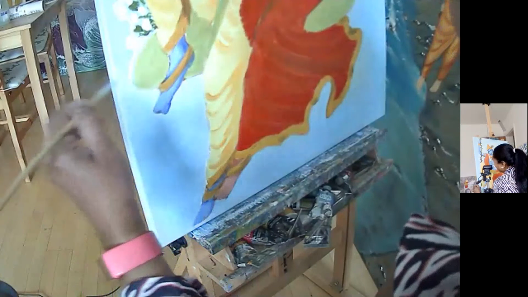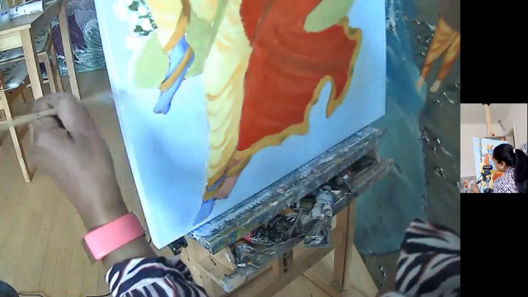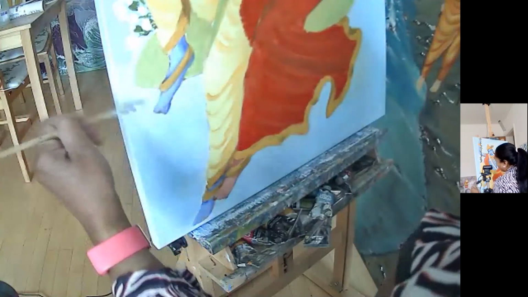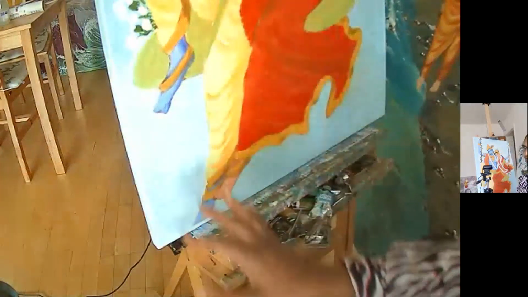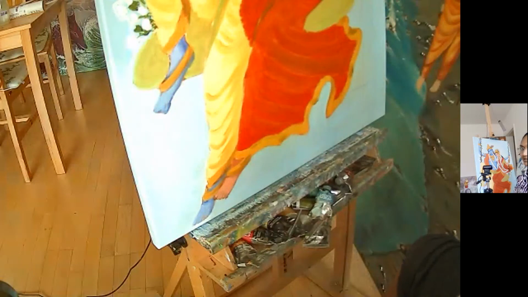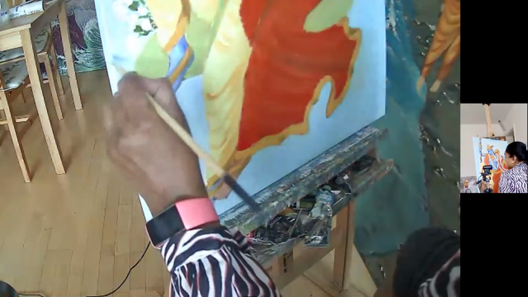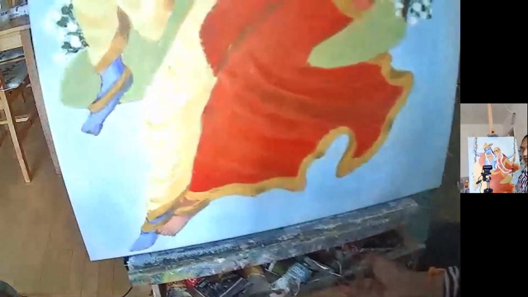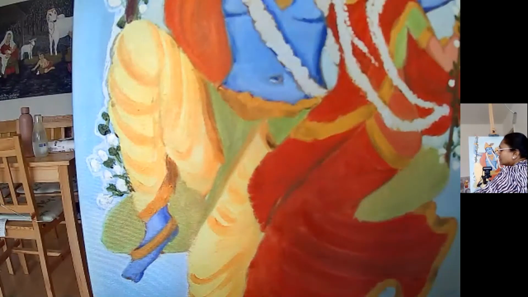Otherwise, can you see how my brush angle is? I am pulling the color, moving in that direction to give it a balance and make sure the sides are also taking the same direction. Now I move the camera a bit so that we can see the middle section of the canvas.